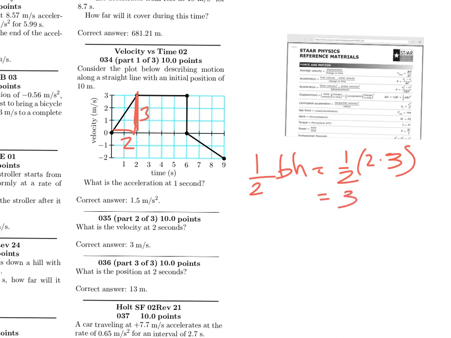But that's not my answer. My answer is not 3 meters because what was my starting position? 10, right? So my position is going to be 13 meters. So be very careful with that.